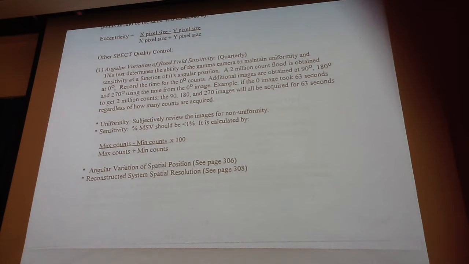How much is that phantom? That's expensive. Those things are like $5 grand. Will you fill it up with tech? Yeah, you put tech in it, and that's how you know for sure your camera is really.